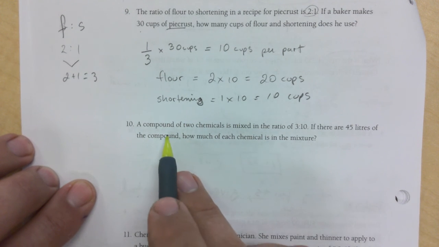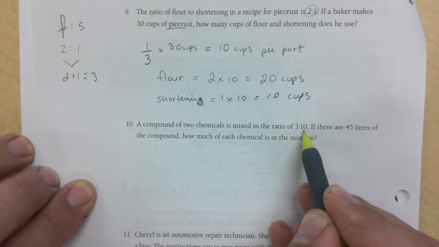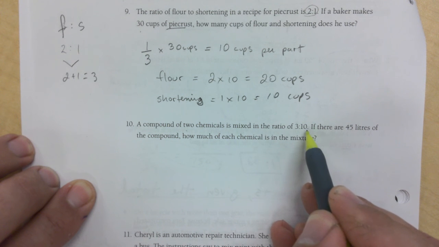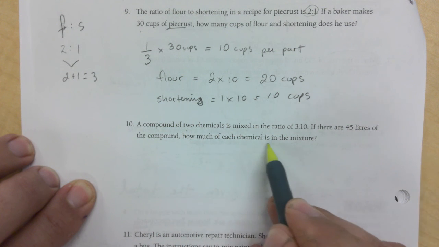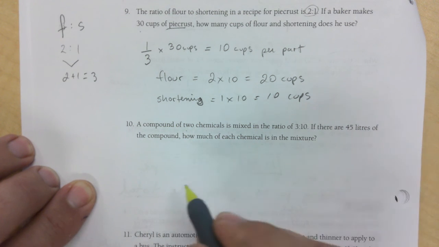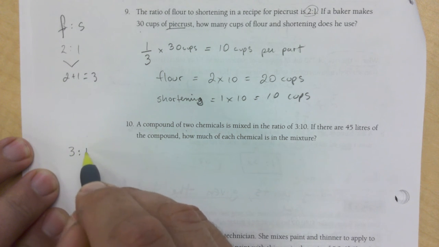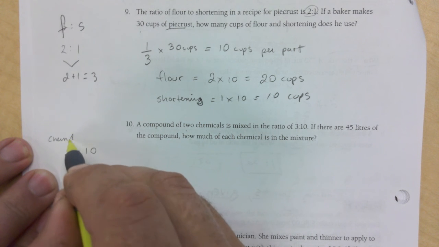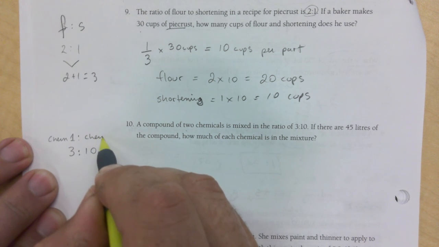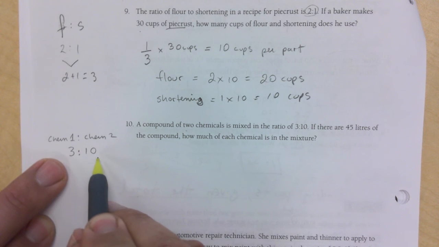Next, we have a compound of 2 chemicals mixed at a ratio of 3:10. If there are 45 liters of this compound you made, how much of each chemical is there in the mixture? So again, 3:10. Let's say this is chemical 1 and this is chemical 2, and you're mixing it 3:10.